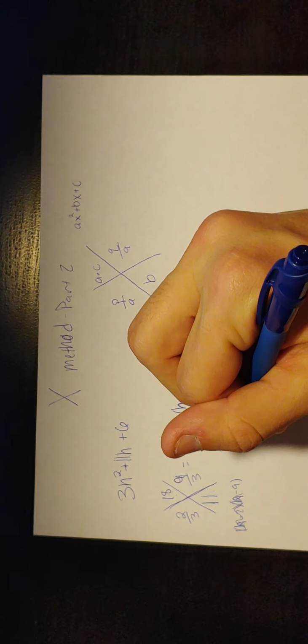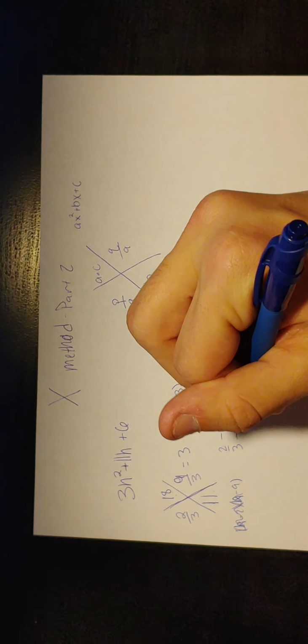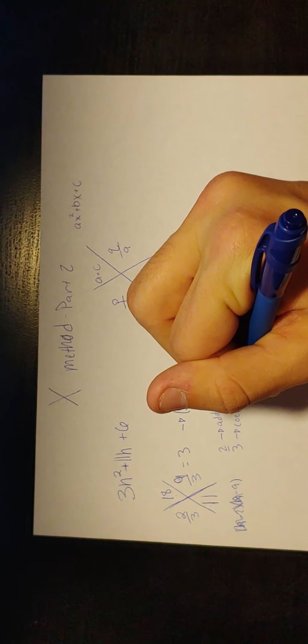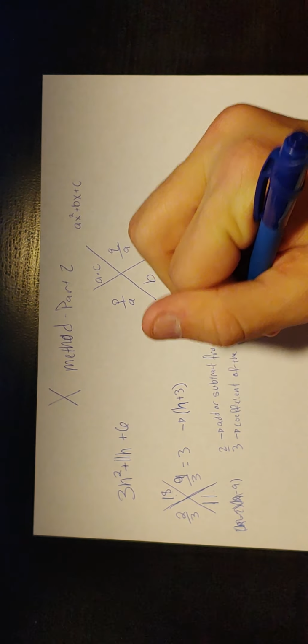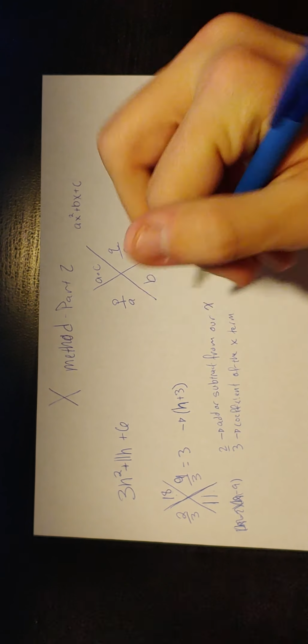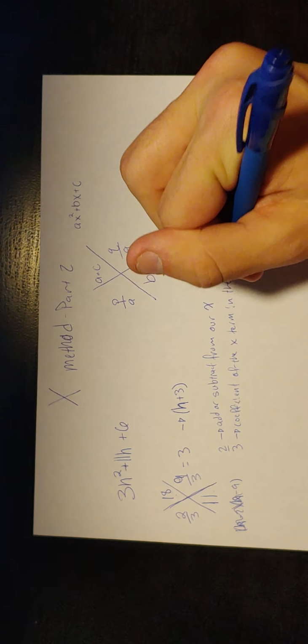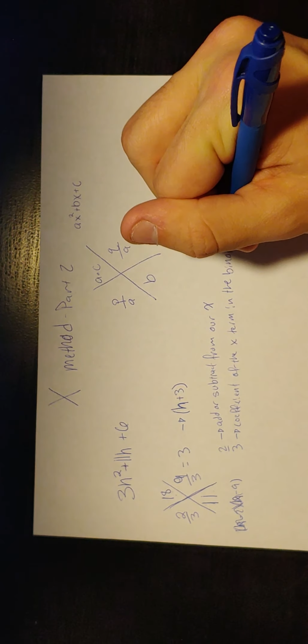And then the denominator is the coefficient of the x term in the binomial.